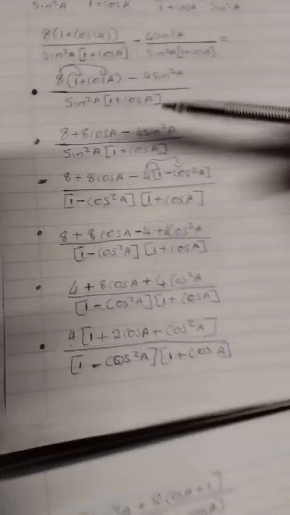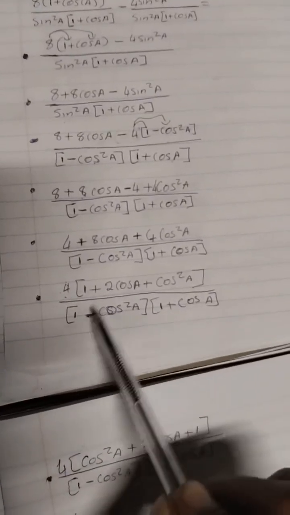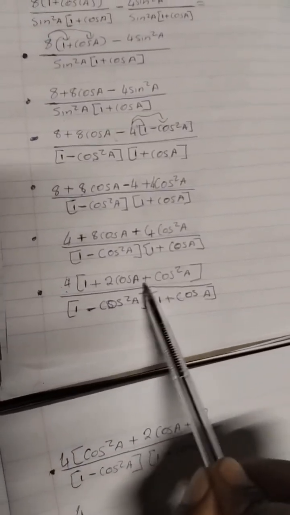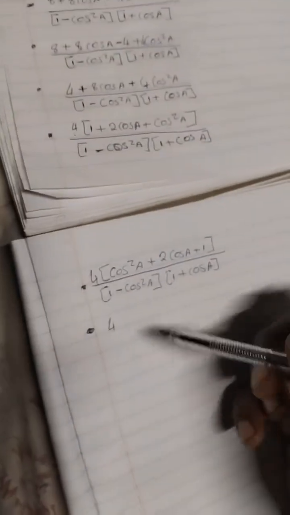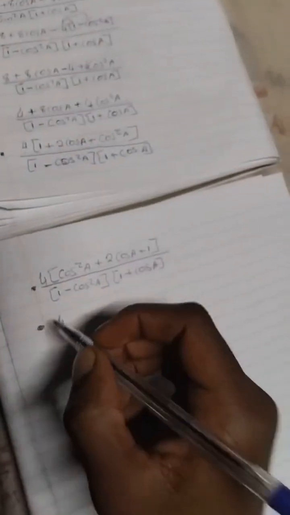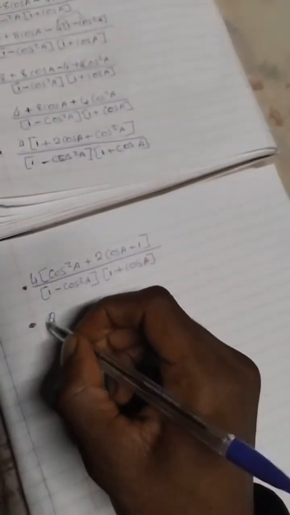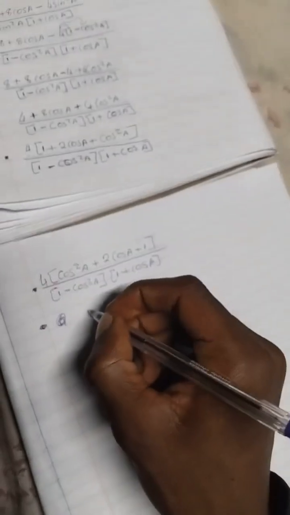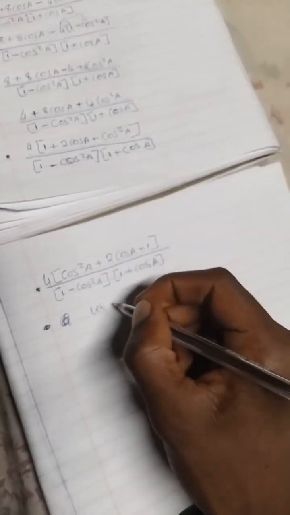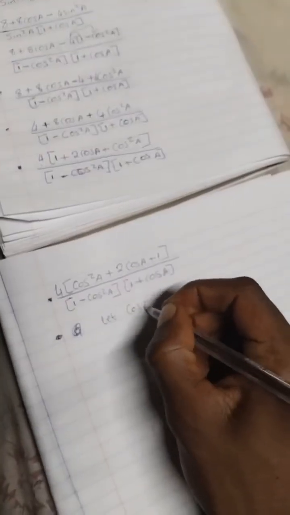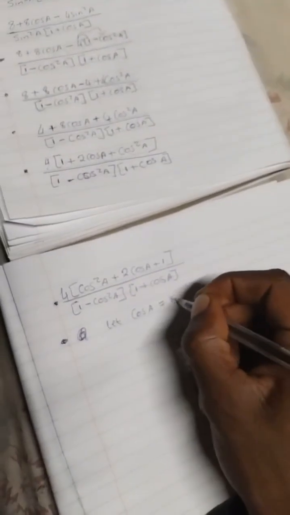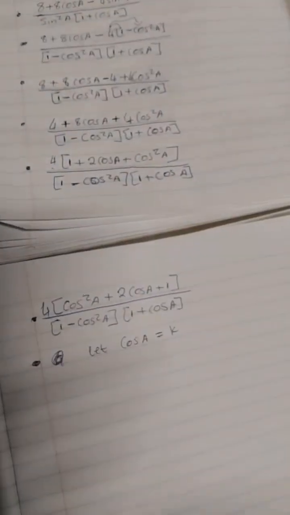So now we are going to factorize this, and let's just apply the K method like the brother here said. Let cos A be equal to K, and I believe the K method is going to be easy.